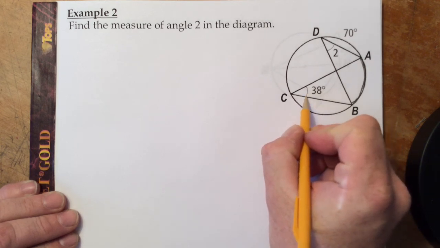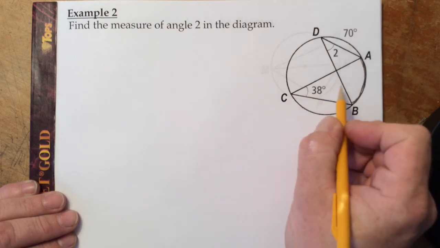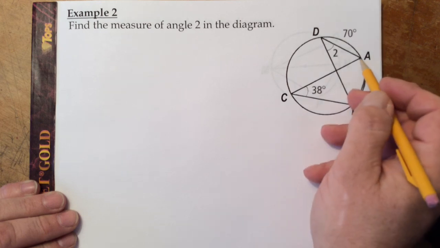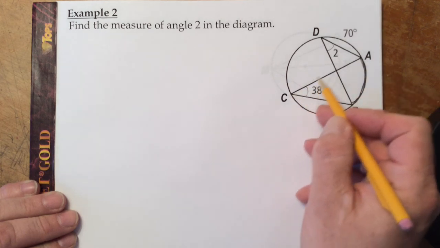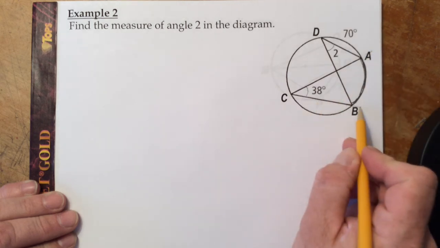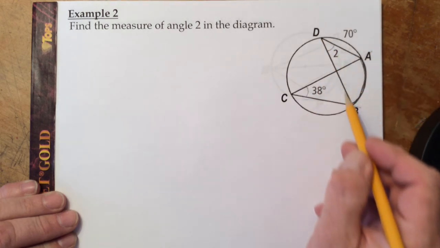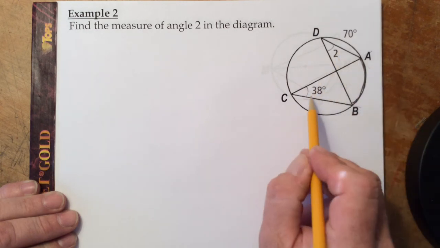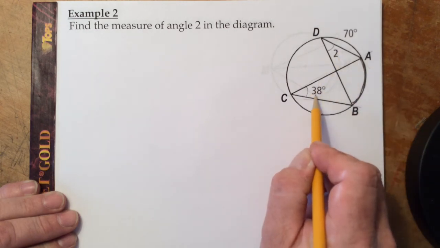And you learned in the notes by the inscribed angle corollary number 1 that two inscribed angles that intercept the same arc happen to be congruent to each other. So since this arc is being intercepted by this angle and the angle we're looking for, that means angle 2 has to be the same as this angle.